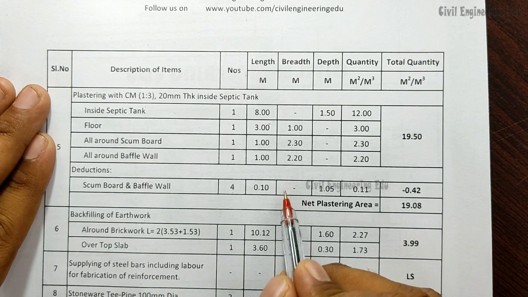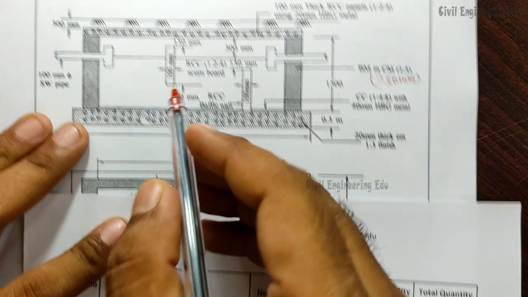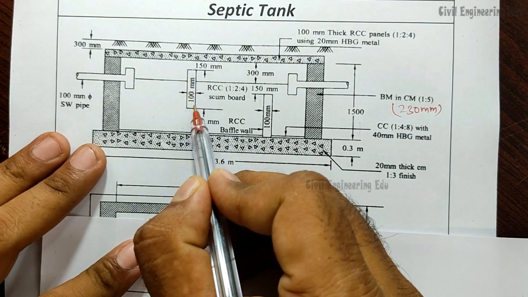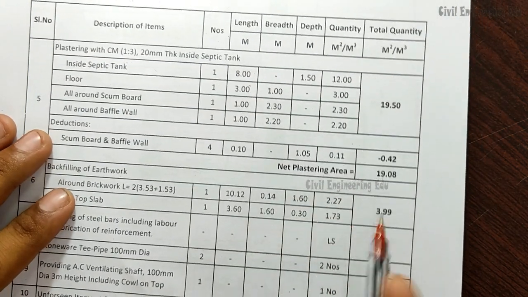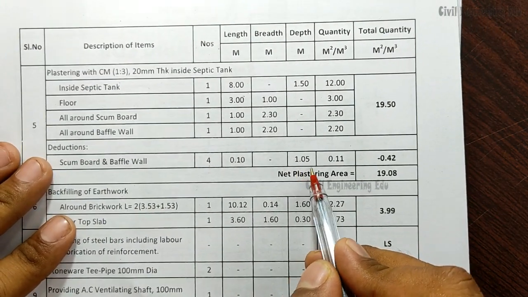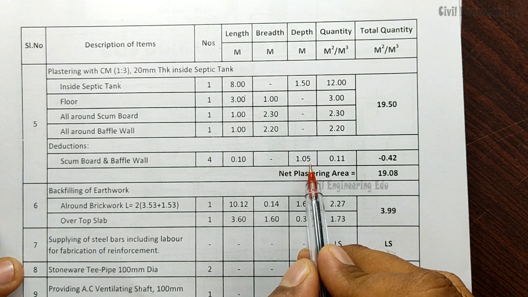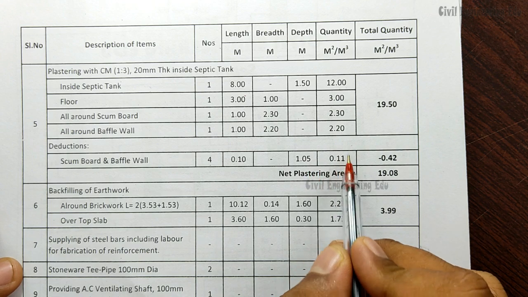On the breadth side we should not write anything, and this is the height of this contact part. This is in contact and this is in contact, right? So the height is nothing but 1.05 meter. So 0.1 is the width and 1.05 is the height of both walls. This into this will be the area of this one.